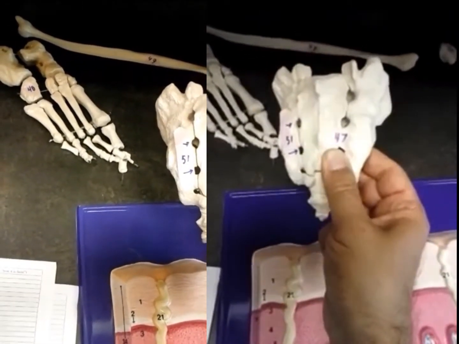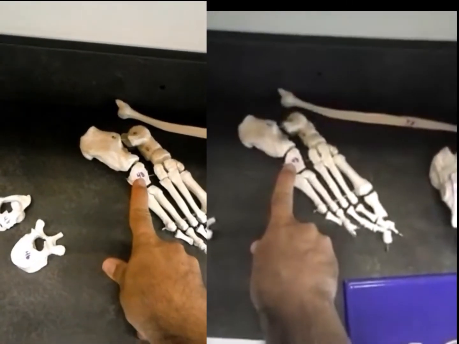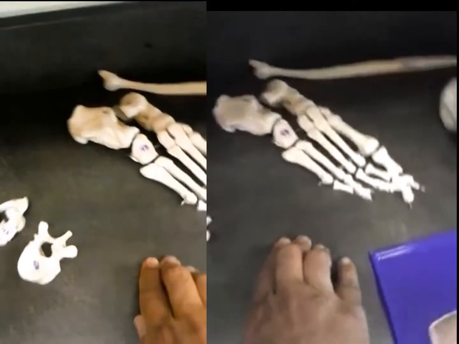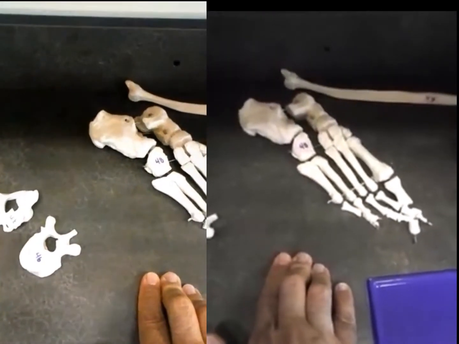Number 48. True or false? Right here, this is the calcaneus and is a carpal bone. True or false?